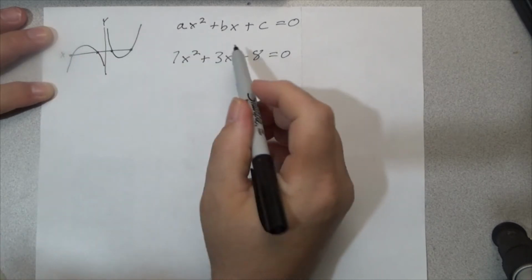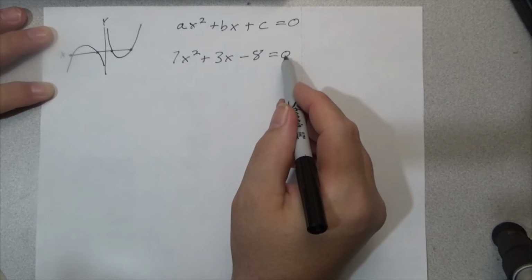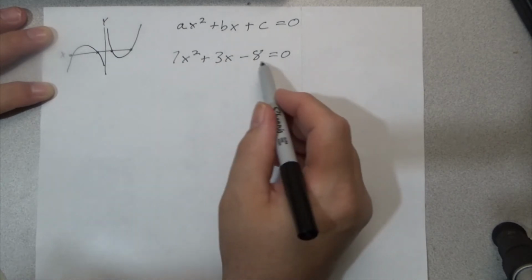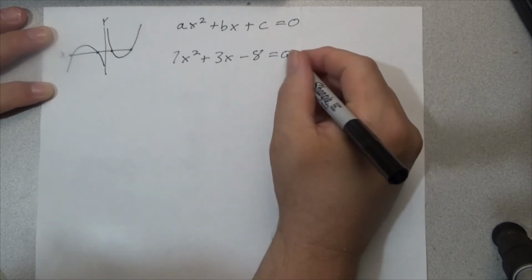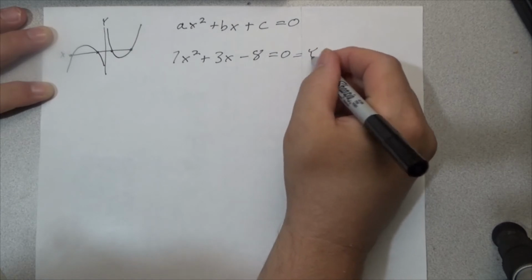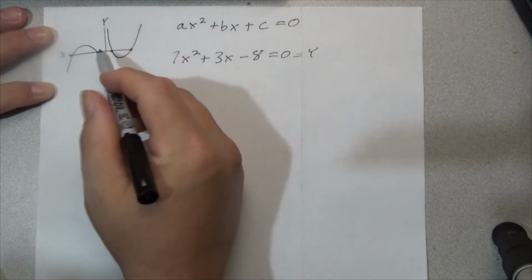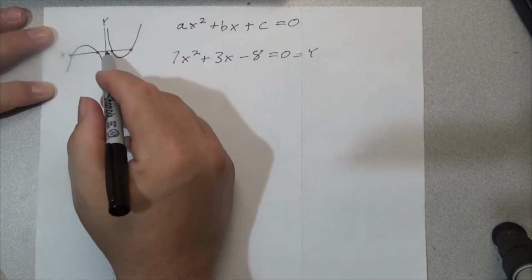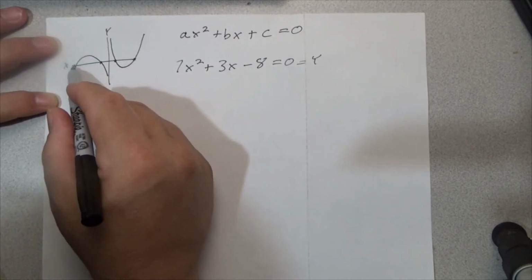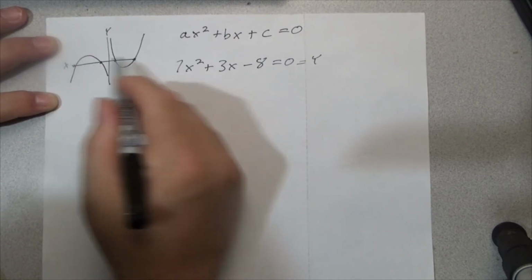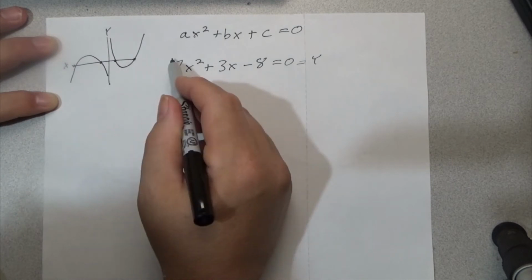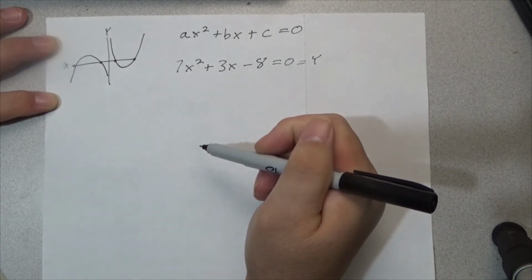So you can see here that it equals 0. So y would be what we have over here. And when y is equal to 0 in the xy plane, we have the x-axis. So the x-axis is where y is equal to 0.